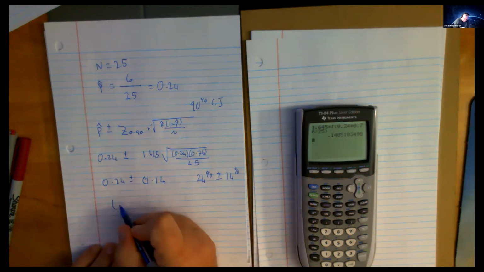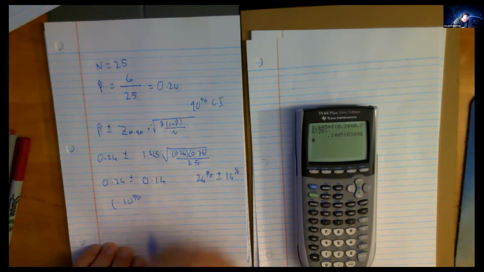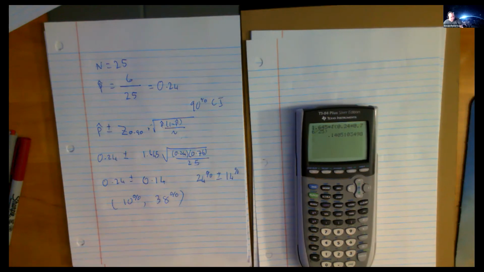So somewhere between, it might be as low as 10% of OC students or Seahawks fans. It might be as high as 38%. We feel comfortable about that process now. It's very standard, isn't it? Once you've done enough of them, they all look the same up to a point.